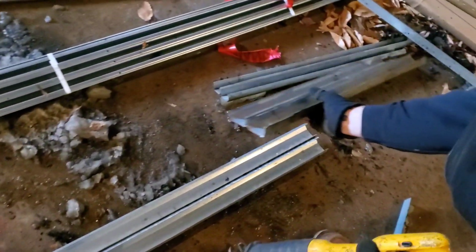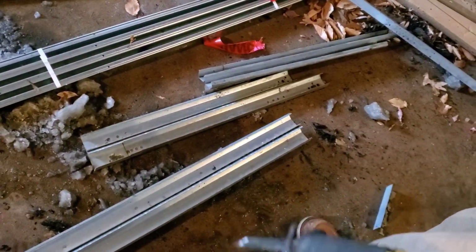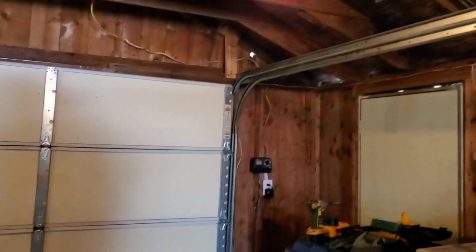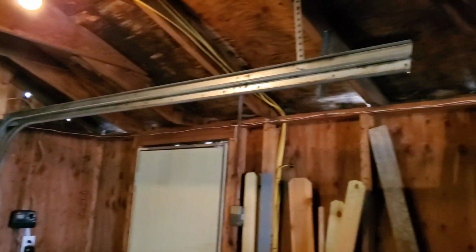So we got the track. It was a little bit long. It was for 8 foot probably is my assumption. And so I ended up basically just taking the saws off and cutting it off. So that's dual track for you right there. And that's what we're going to get up in the sky like we have over here. This one's, the right side's already mounted.